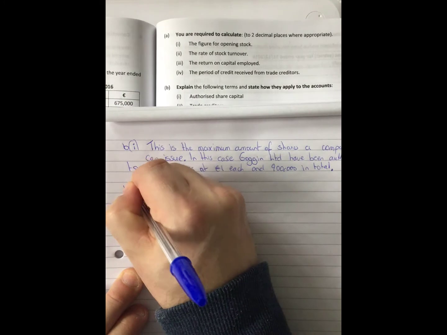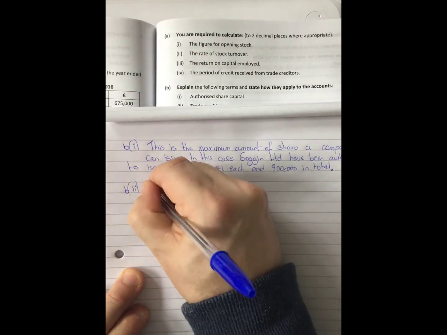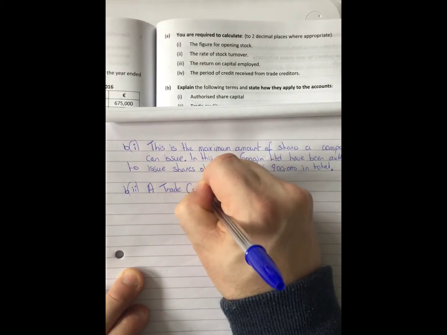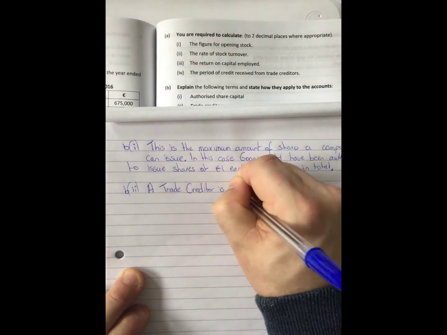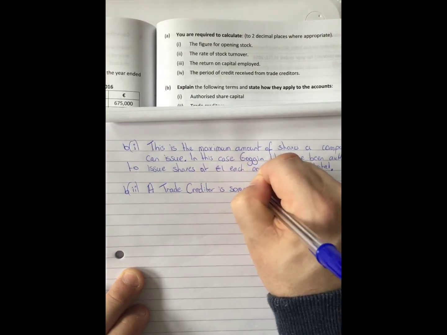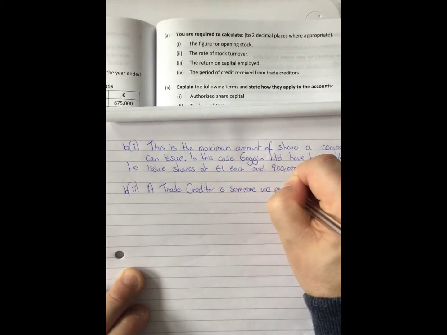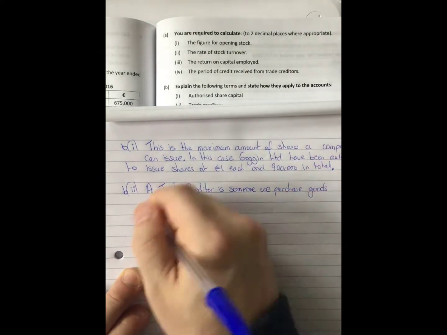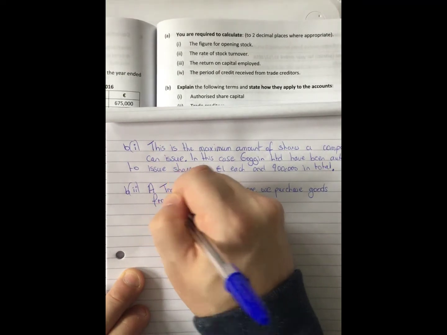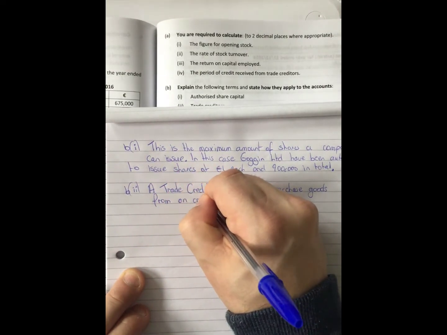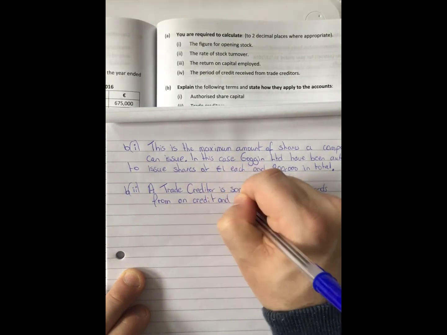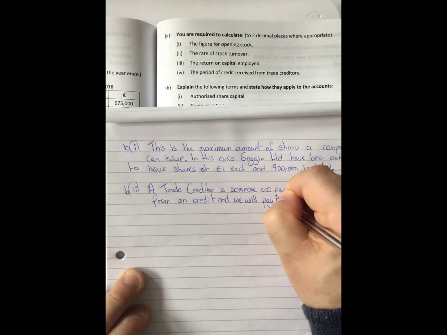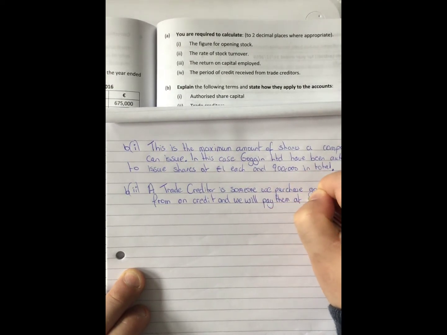B, part 2. A trade creditor is someone we purchase goods from on credit, and we will pay them at a later date.